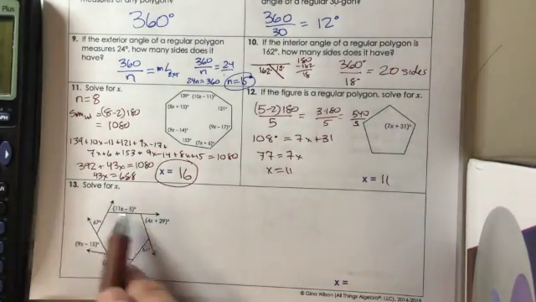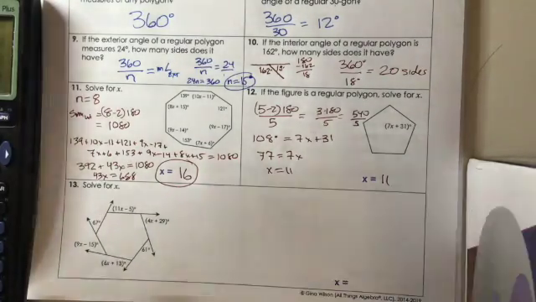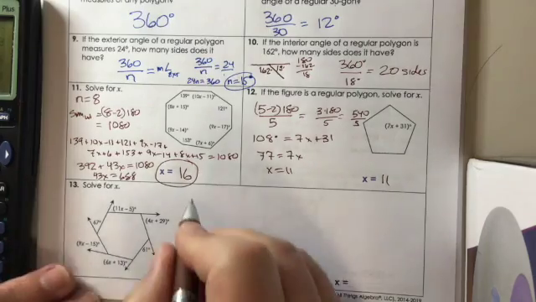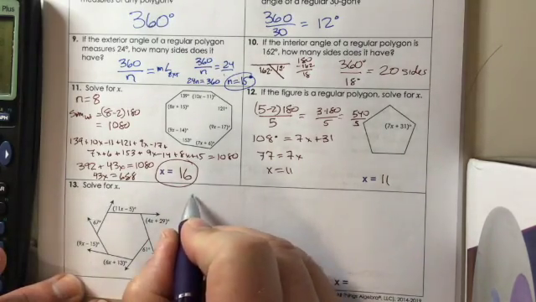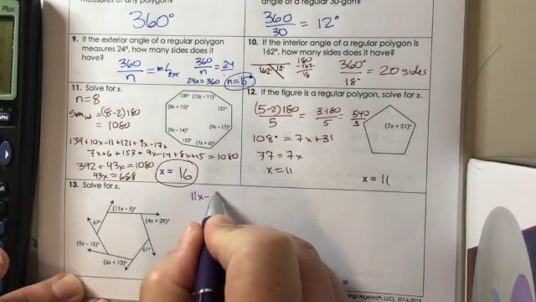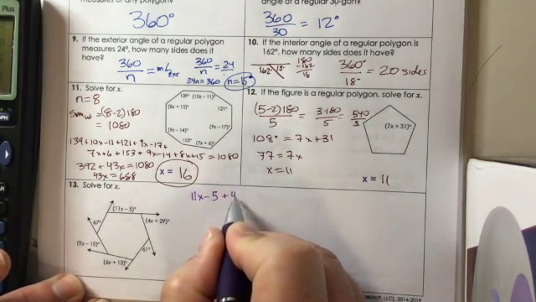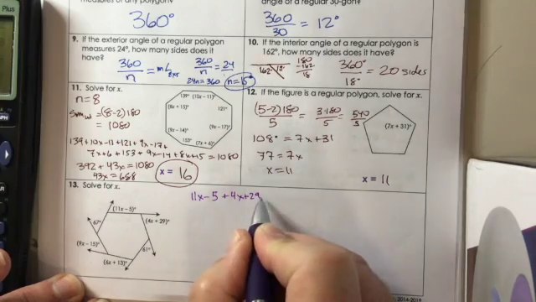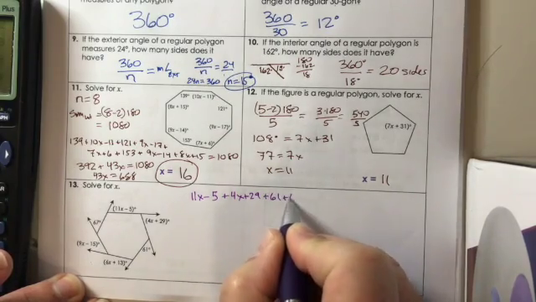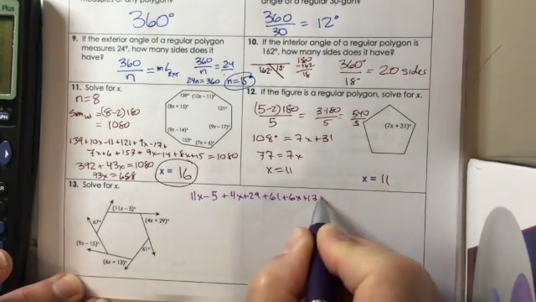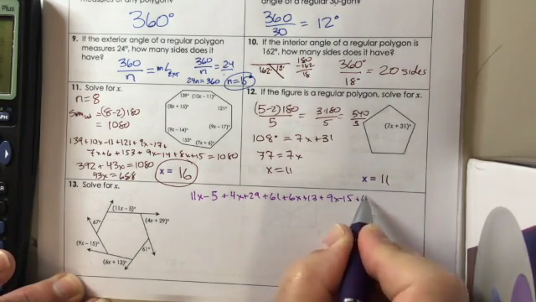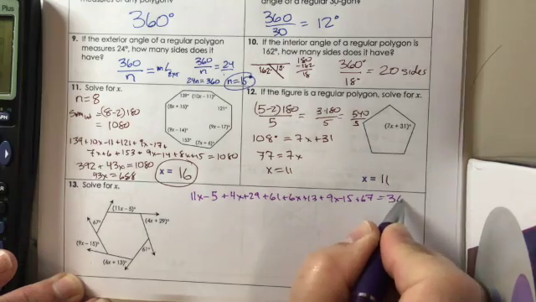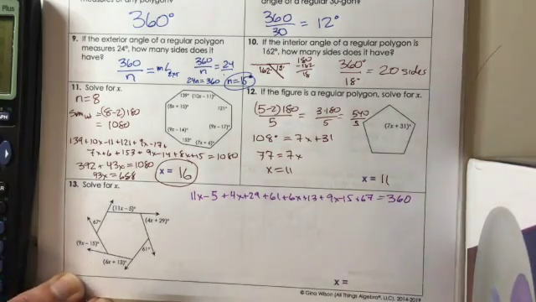Last one, these are all parts of the exterior angle sum. In other words, all these together are going to add up to the exterior angle sum, which for any polygon is 360. So 11x minus 5 plus 4x plus 29 plus 61 plus 6x plus 13 plus 9x minus 15 plus 67 equals that total of 360.